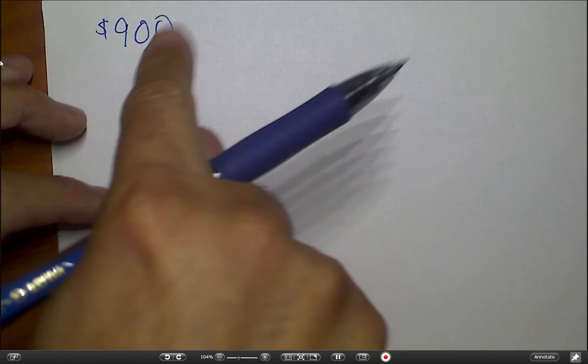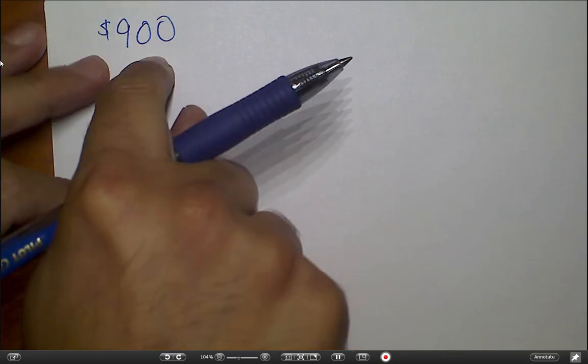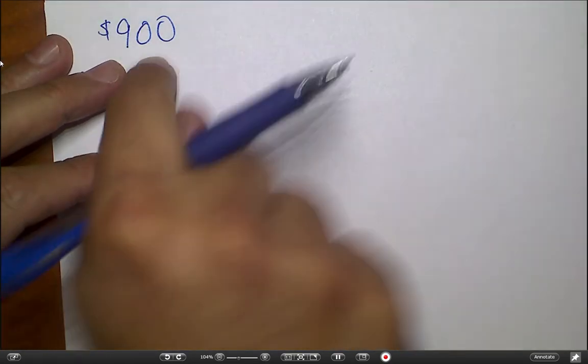Then the government increases your taxes, and we're going to say they take away 1/3 of the money you take home. If I'm going to take away 1/3, what is 1/3 of 900? 300, right? So I'm going to subtract 300 from that.